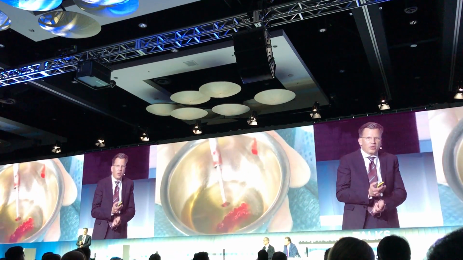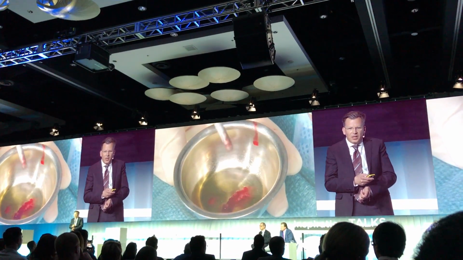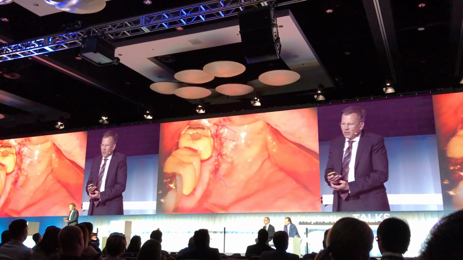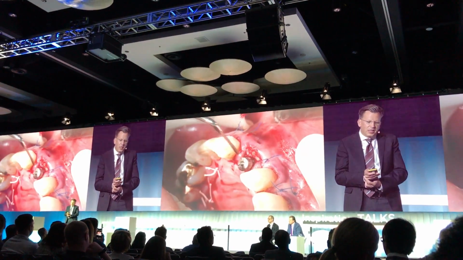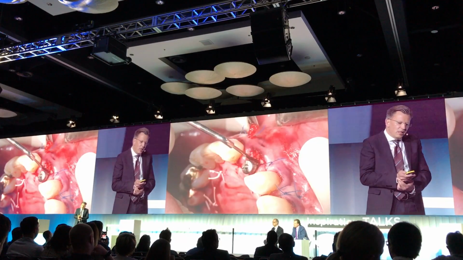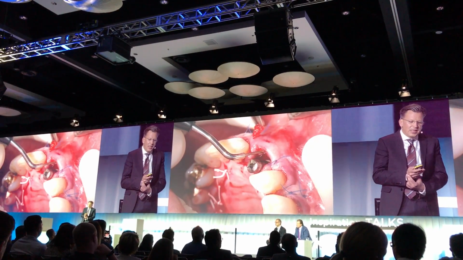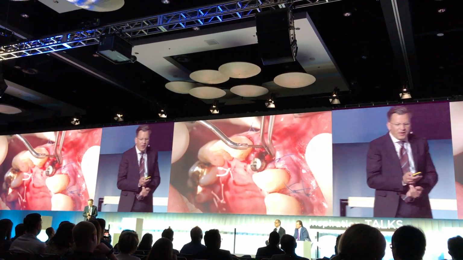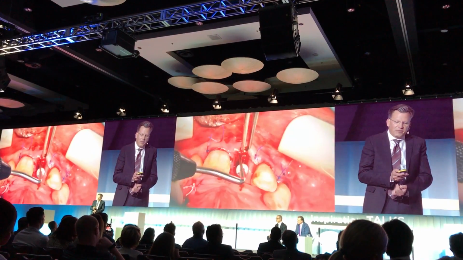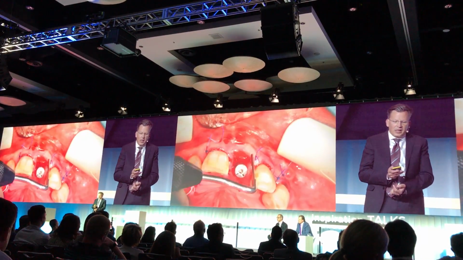We put it into doxycycline in between, and we use pluggers from endodontics, and we push away the connective tissue and place the bone graft between the implant surface and the connective tissue down to the defect under the microscope.